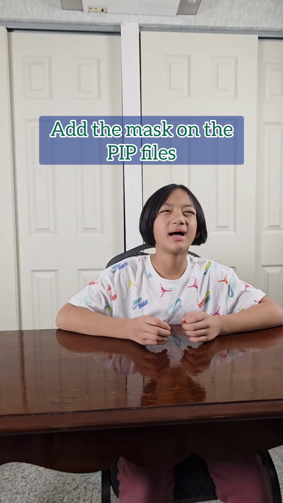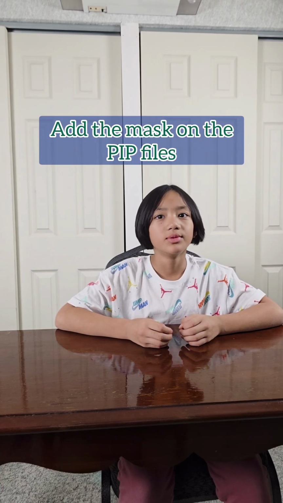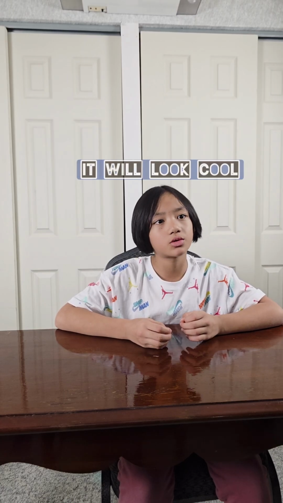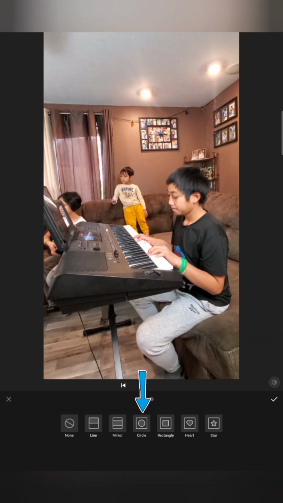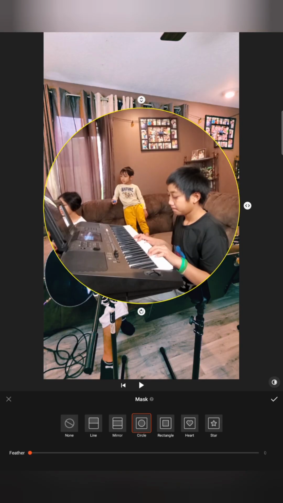Now we are going to add the mask on the PIP file. That way we can see both videos. It will look cool. Let's get going. Select the PIP file and press mask. I am going to use circle. You can adjust the feather to blur the frame.